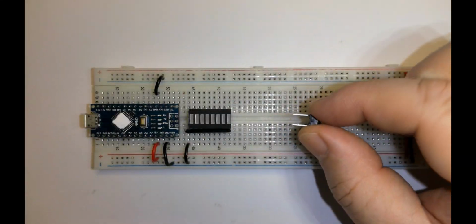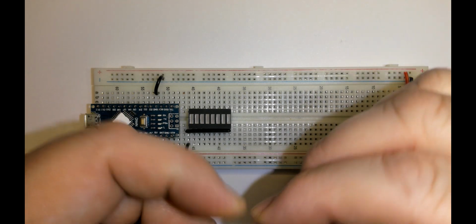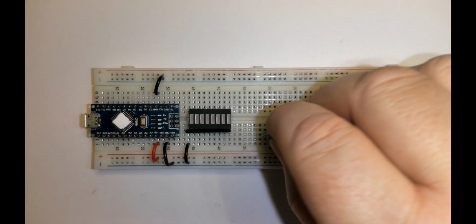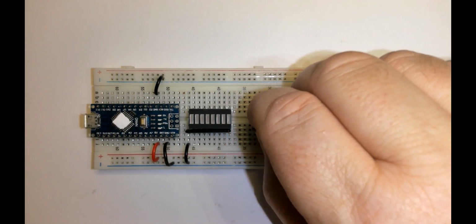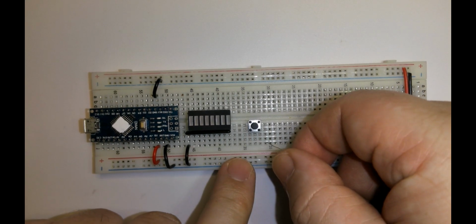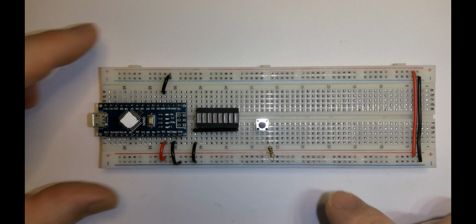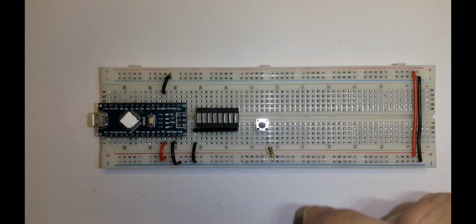Alright, so let's actually wire this up. You've got a push button here that only has 2 legs on it. So we're going to place that somewhere on the board. Then we're going to get our 1 mega ohm resistor, and that gets plugged into ground and to the other side of the switch here.